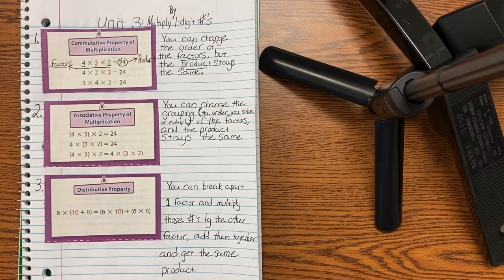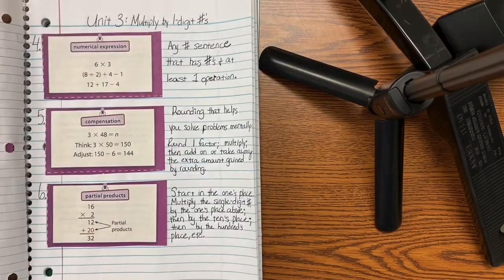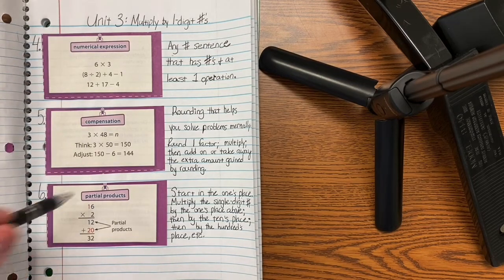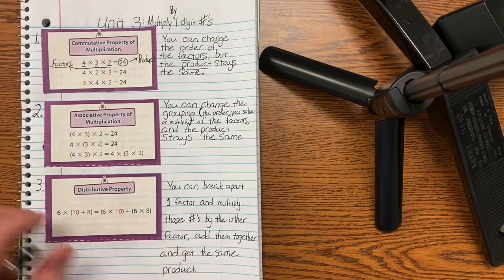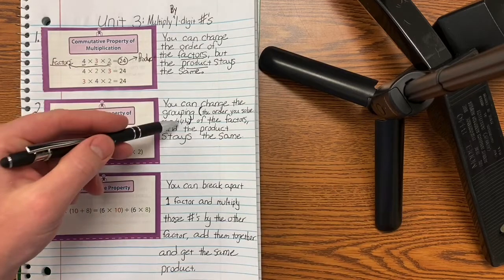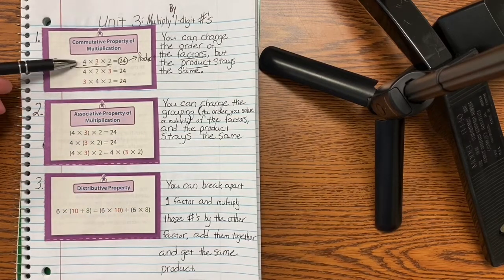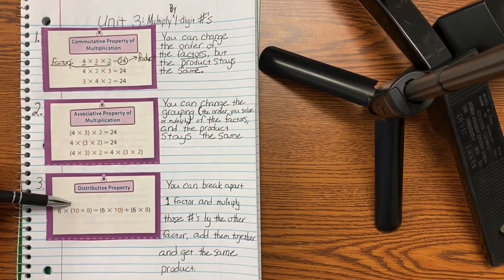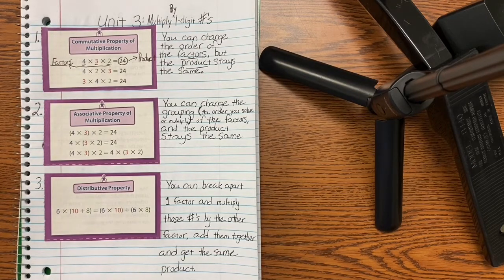Okay, so I would like for you to cut out your note cards and put them in this order, starting with commutative property, associative, and distributive. And then we're going to go to the next page, and we have numerical expression, compensation, and partial products. Make sure you get them in that order. And yes, I want you to write down the definitions that you see next to the cards, but I'm actually going to be adding a little bit of information to the cards as we go to help you understand the words just a little bit better. So again, this is all about multiplication.